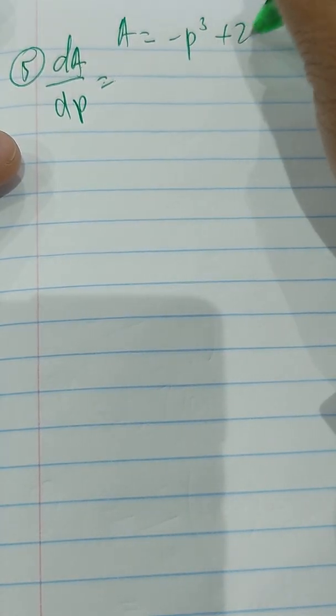So the maximum area will occur at the first derivative. So it's the derivative of area with respect to P. And remember the area was defined as negative P cubed plus 20P.